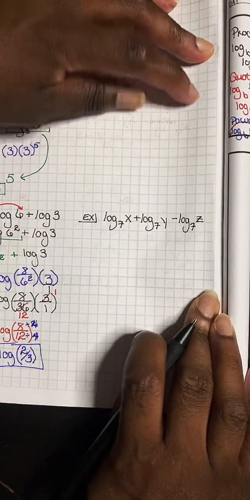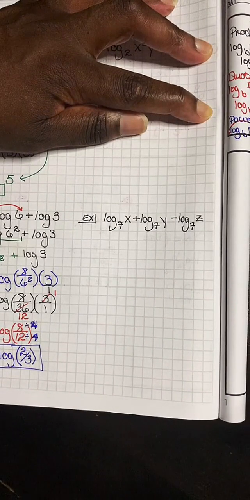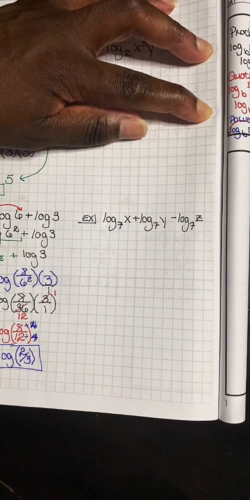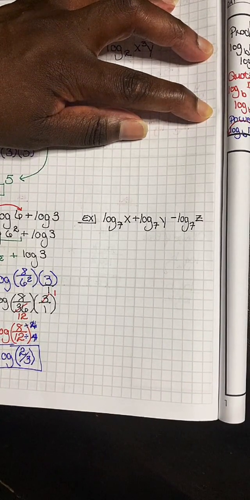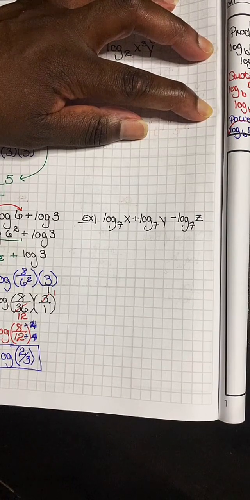There we go. Let's see. Okay. All right, condense it.